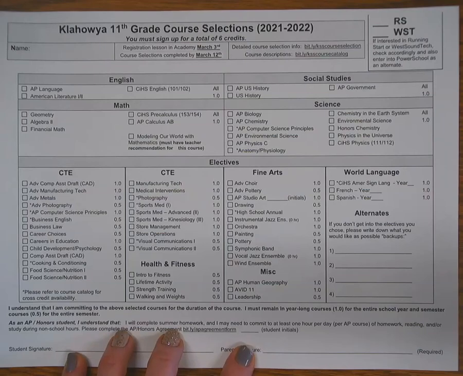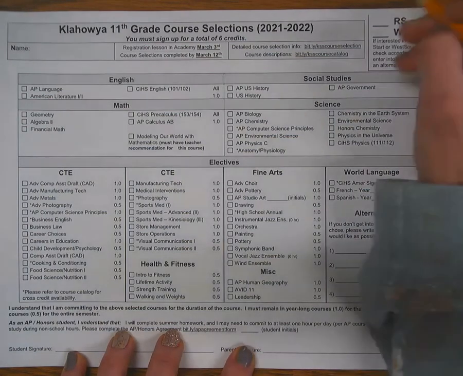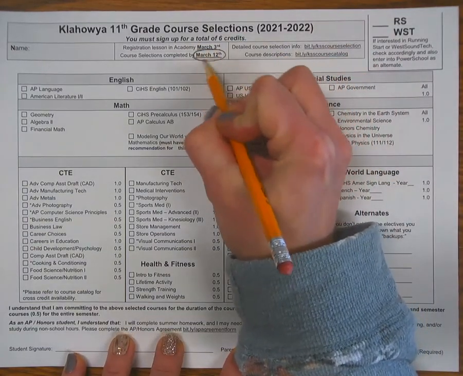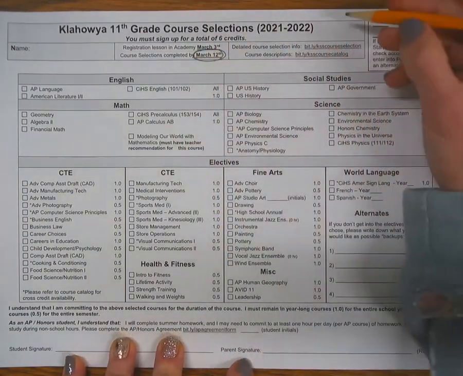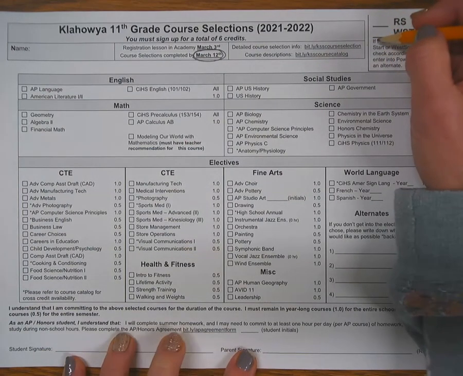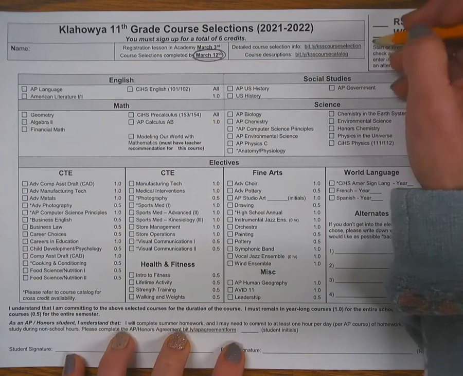Hey, 10th graders. The next step in the process is to fill out your 11th grade course selection form. We're going to walk through this form together. First, I want to point out some important information. This whole process is due by March 12th. So please make sure that you have this form completed, entered into PowerSchool, and uploaded to your English Google Classroom.